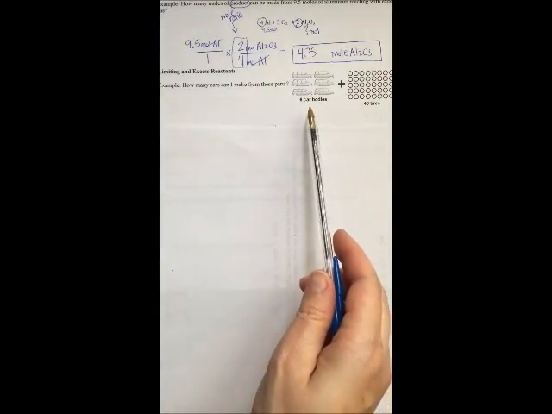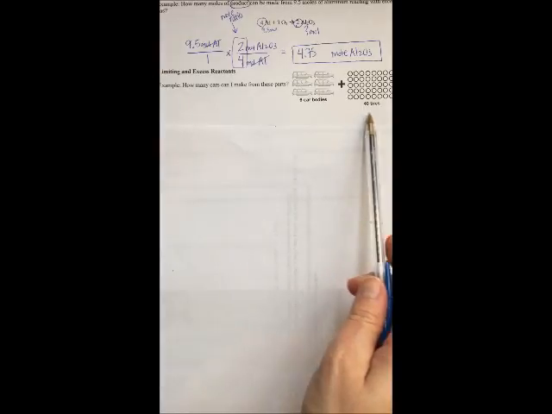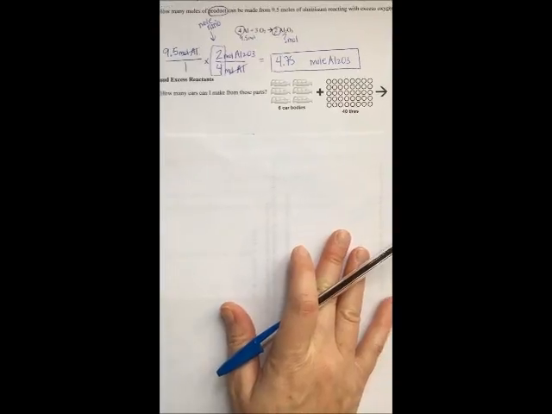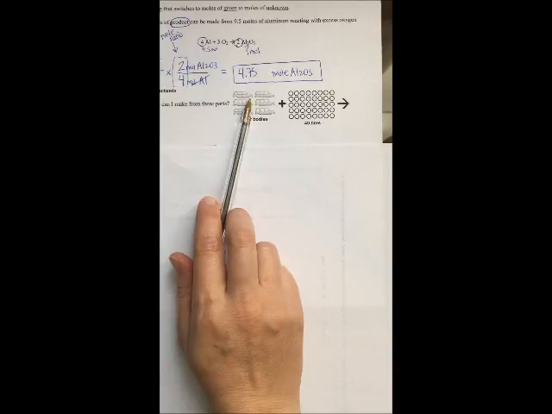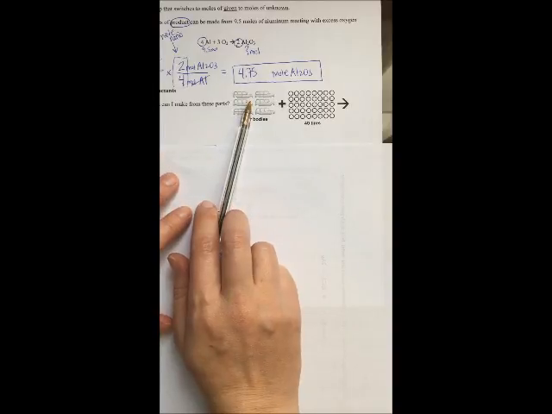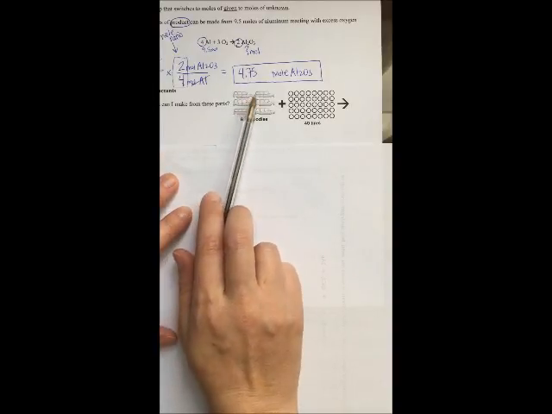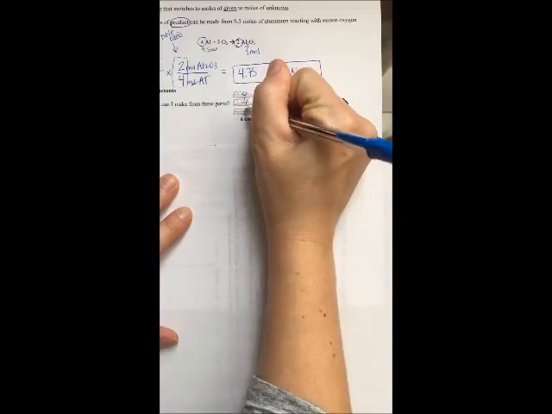Okay, let's go on to the next section with something called limiting and excess reactants. I just have kind of a silly question for you. I want to know how many cars can I make from these parts? I gave you 6 car bodies and 40 tires. How many cars can I make? Okay. So if you think about it, each one of these cars needs how many tires? Every car should have 4 tires on it. Okay. So for each one of these cars, we're going to use 4 of those wheels.